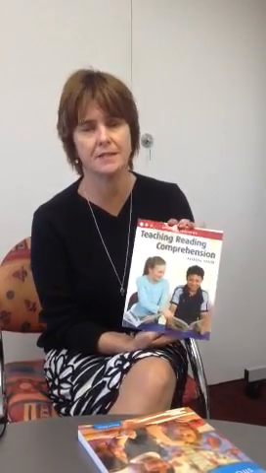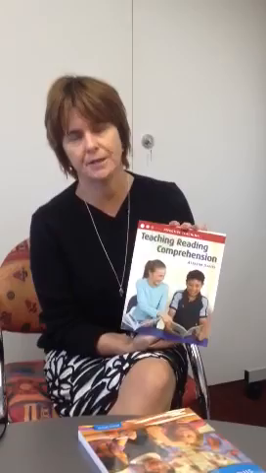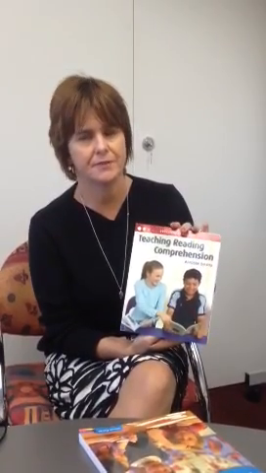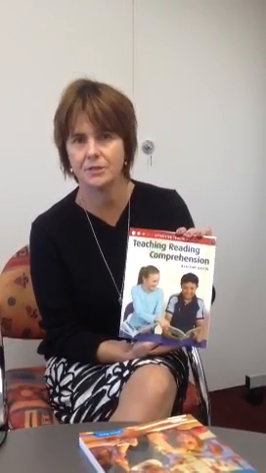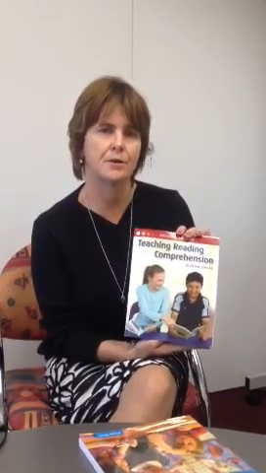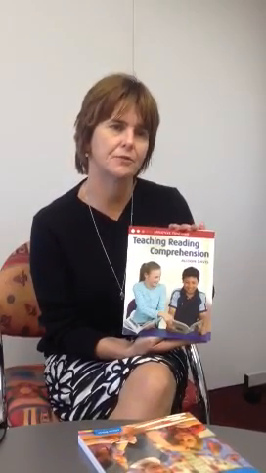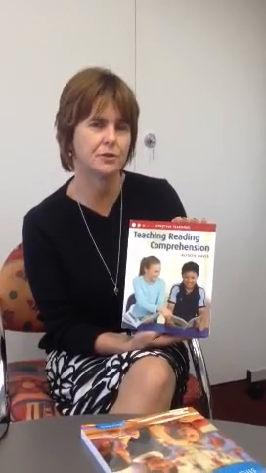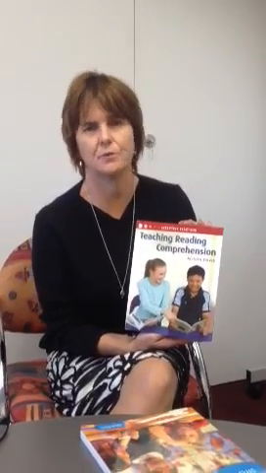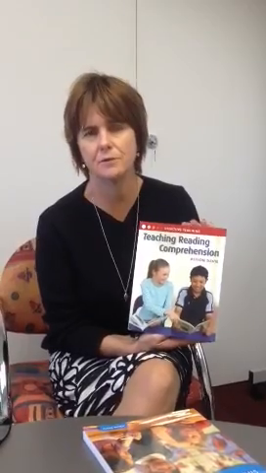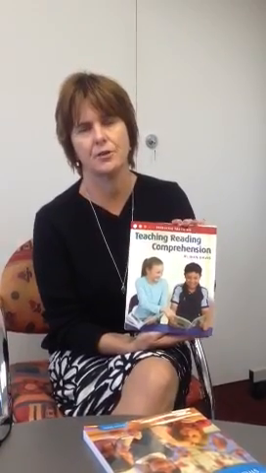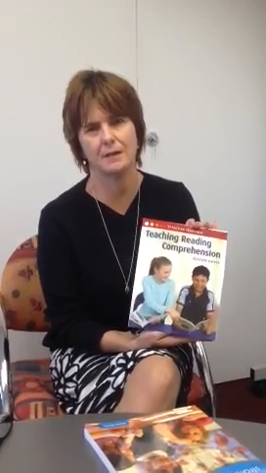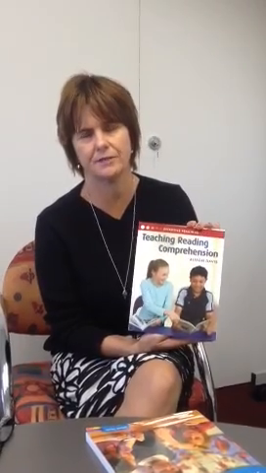So the second chapter in here is around decoding, and I give some suggestions for teaching decoding, some activities to use with your students. I also give some suggestions for assessing or finding out a little bit more about the decoding needs of students. So interviews, questions to ask them, things to observe for when they're reading, so that you can find a little bit more detail about what aspects of decoding they're finding difficult.